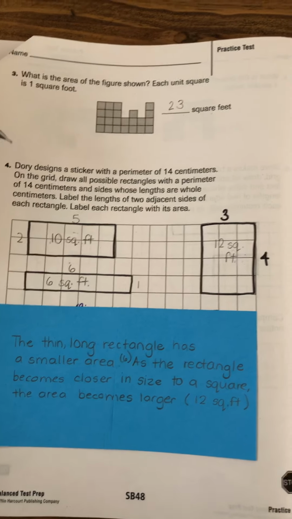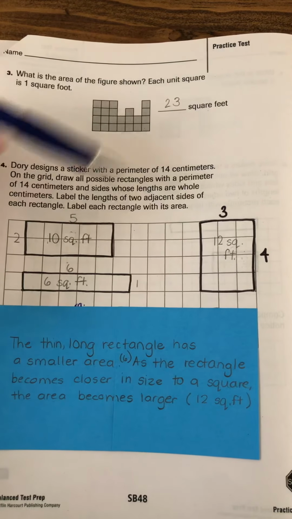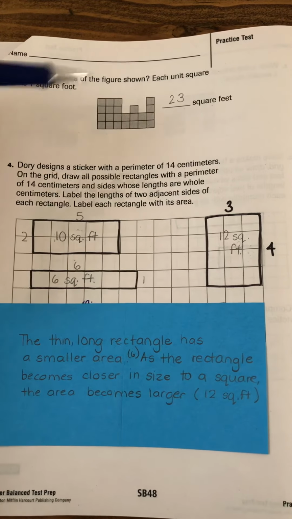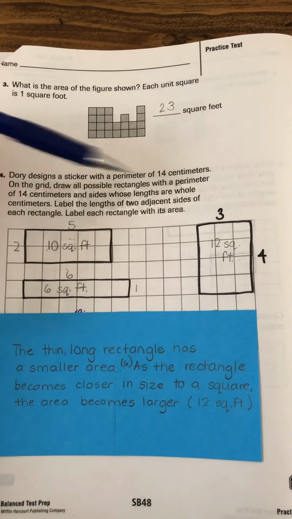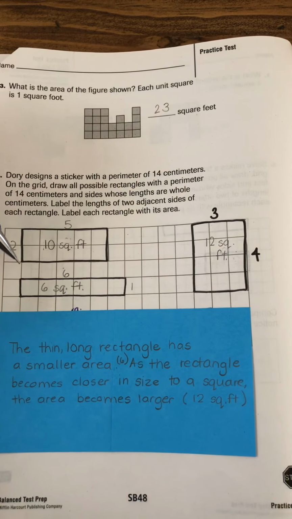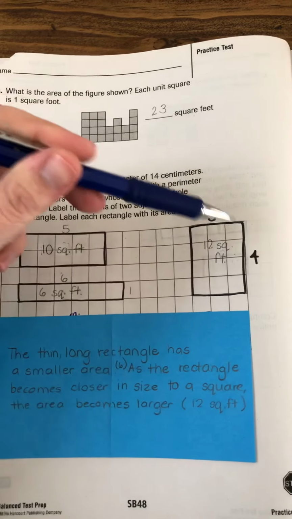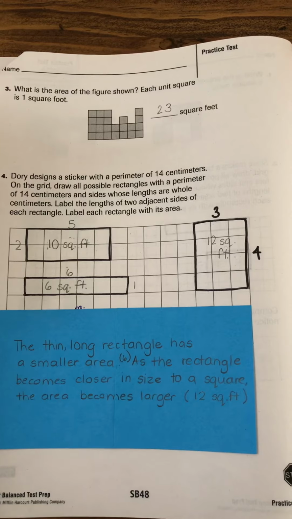And then for number four, you had to find rectangles that have a perimeter of 14. So I found three different ones here. And when I analyze the pattern, when I'm looking at the area, I notice that the area is smaller on the long, thin rectangle. And as it gets closer to a square, the area gets larger.